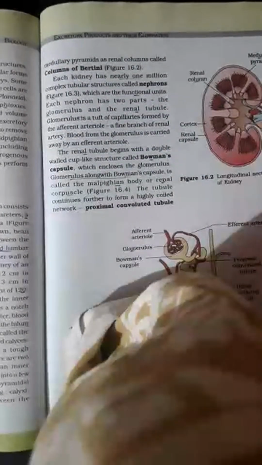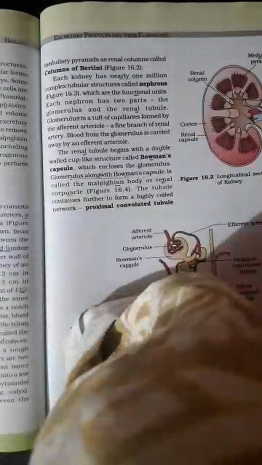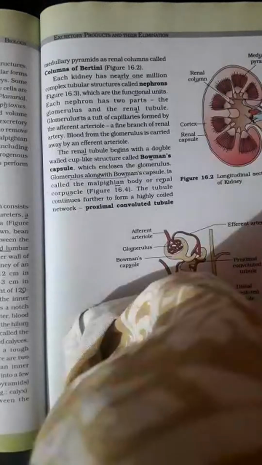Now the cortex, which is the outer portion of the kidney. The cortex extends in between the medullary pyramids as renal columns, called columns of Bertini. So what are the columns of Bertini? These are the extended portions of the cortex in between the medullary pyramids, as renal columns.